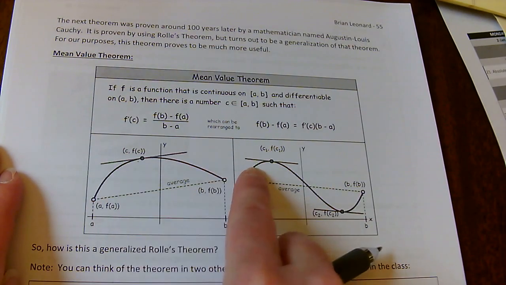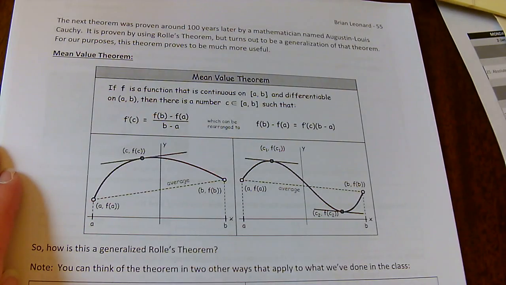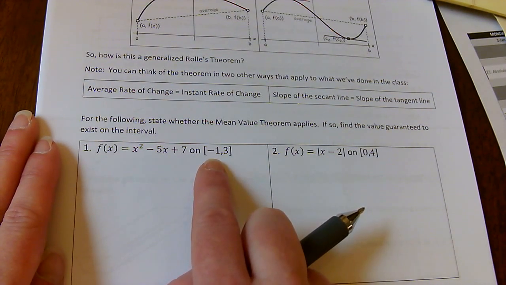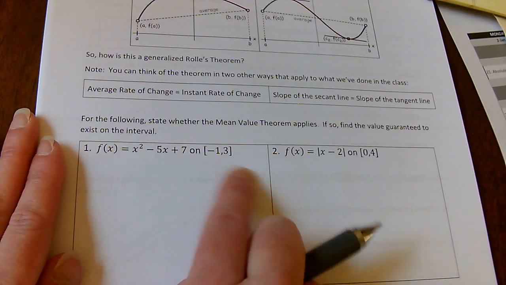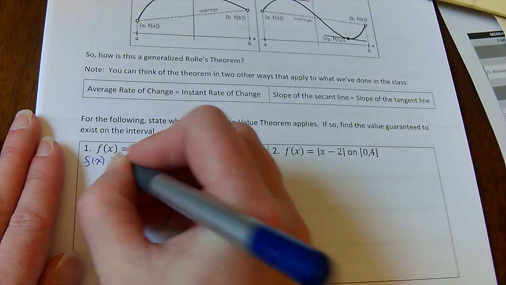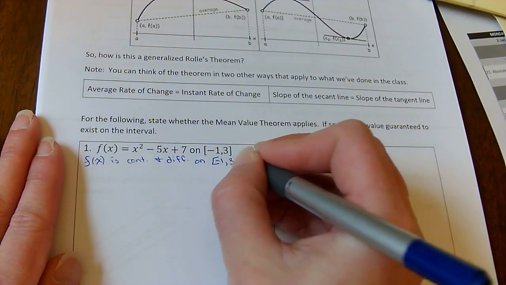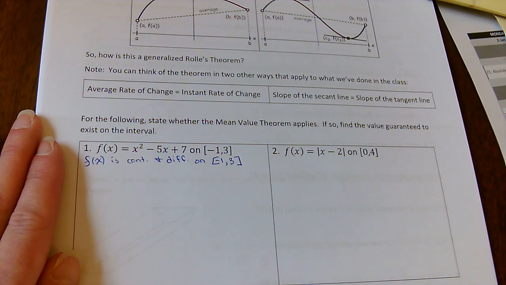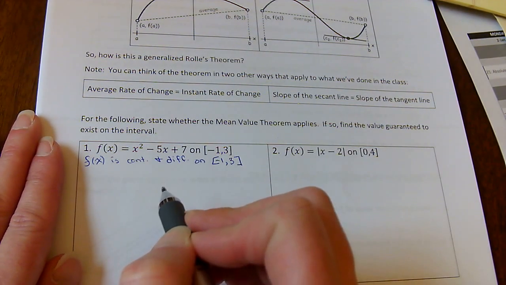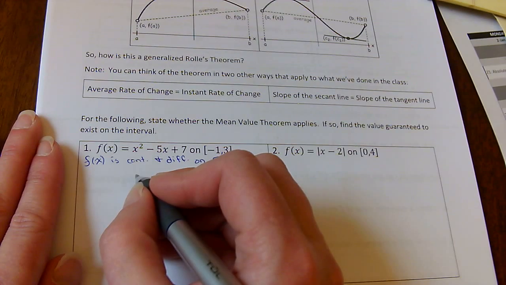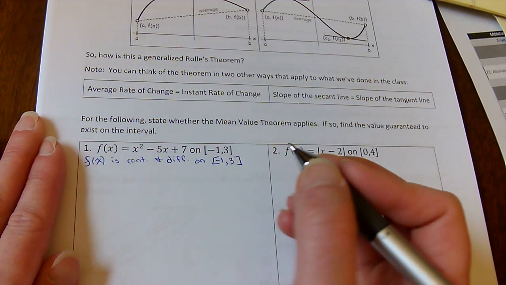Now this is the slope of a secant line. The slope of this tangent line is going to be equivalent. So, on number 1, it's a polynomial, this is a quadratic, so it's definitely continuous and differentiable. f of x is continuous and differentiable on -1 to 3. So this time, we need to find the average rate of change from -1 to 3, and then there is going to be some point where the derivative at that point is the same as the average rate of change.